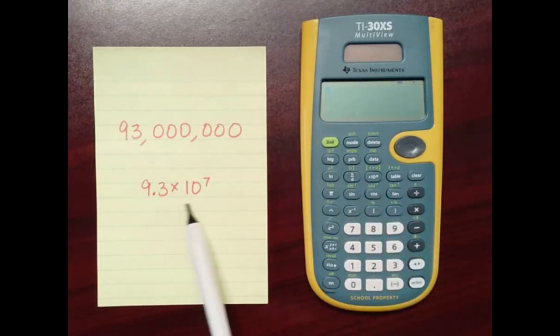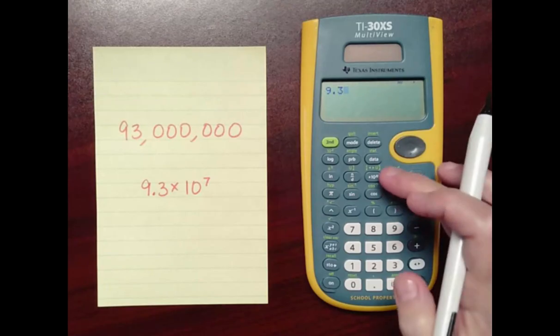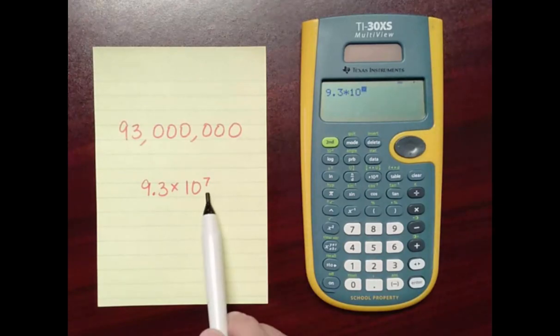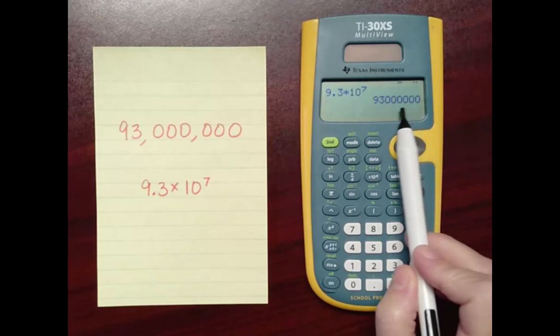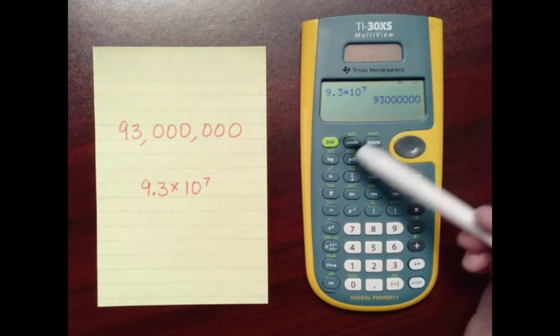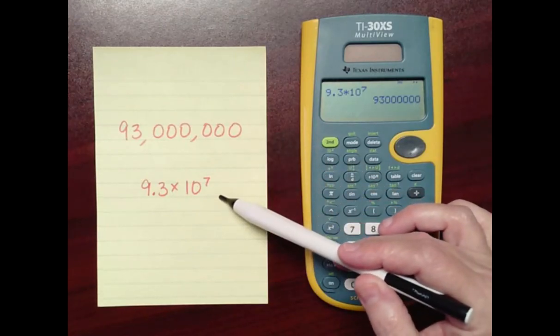So if we type this in our calculator, how we type in scientific notation, we're going to put the number 9.3 and we're going to hit our times 10 to the n. And what it does is it puts times 10 and has the cursor flashing in my exponent spot for me to put whatever exponent I need. I can move over and hit enter and I get 9300000. There are 6 zeros there. 93 million. So 93 million written in scientific notation is 9.3 times 10 to the 7th.